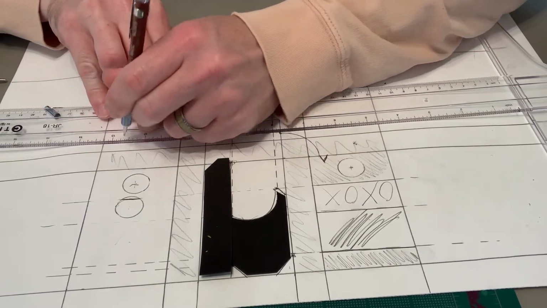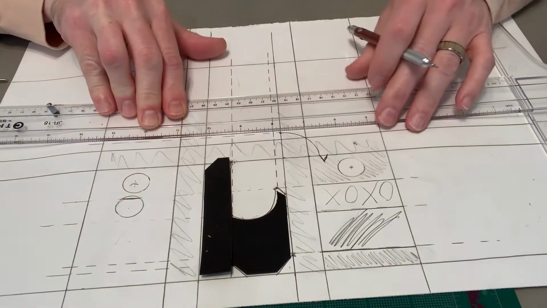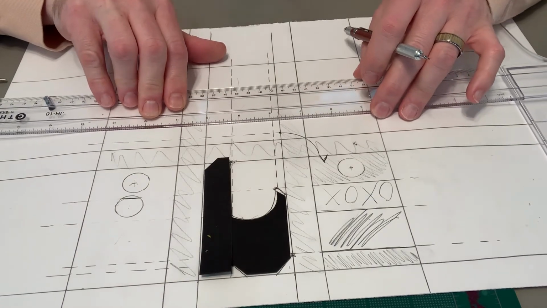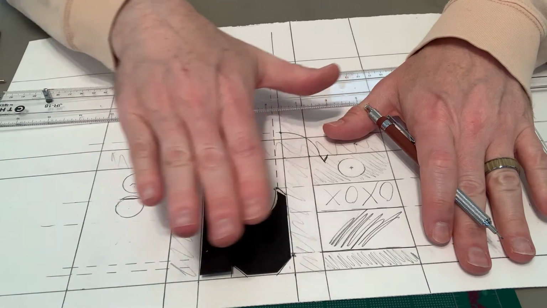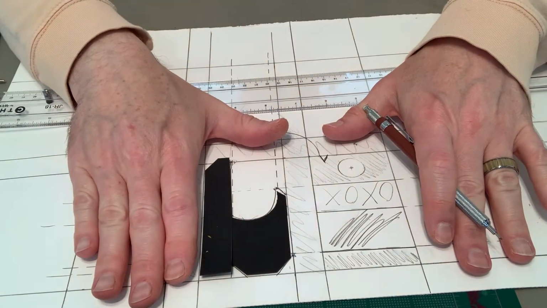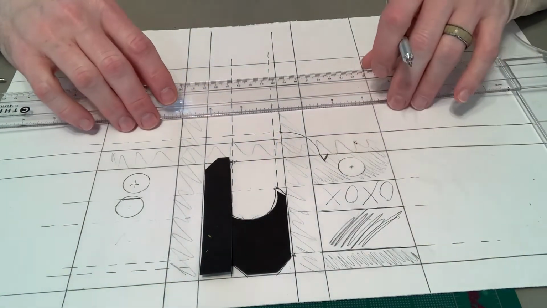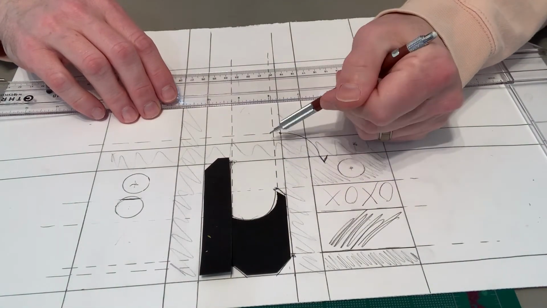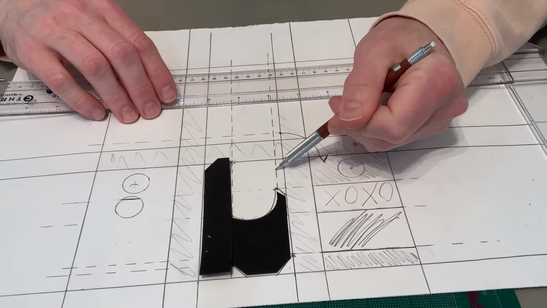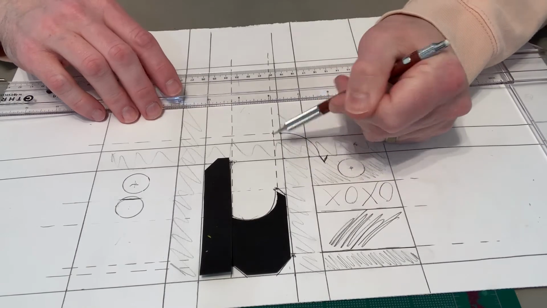Now, this plan view, the top view, is optional for a better grade. So this view and the side view are minimum requirements. So I've got my indication of where this point happens in the notch.